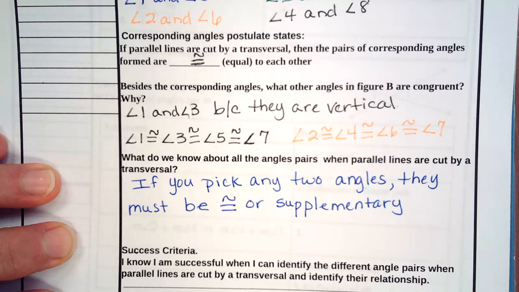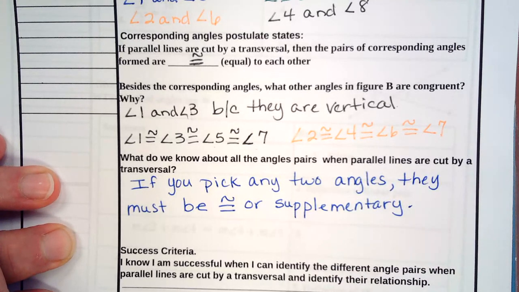Now, I can't say linear pair because they might not be on the same line. But any two angles you pick will either be congruent or they will be supplementary.